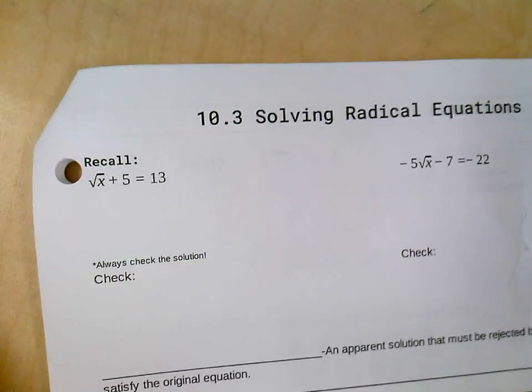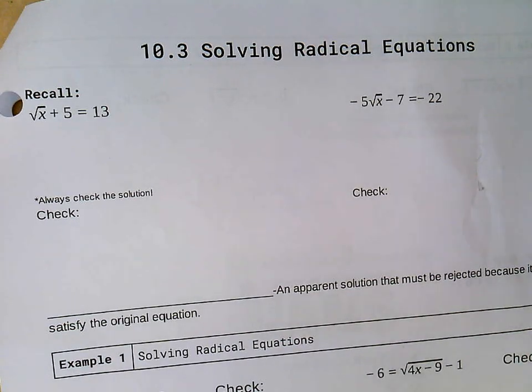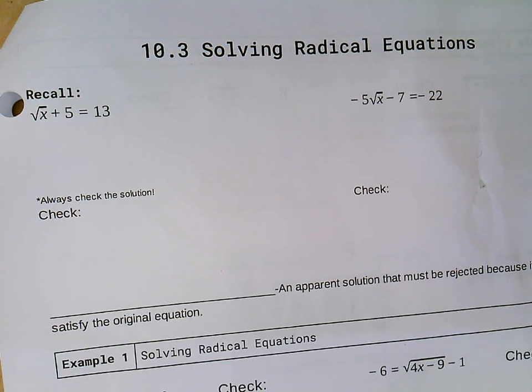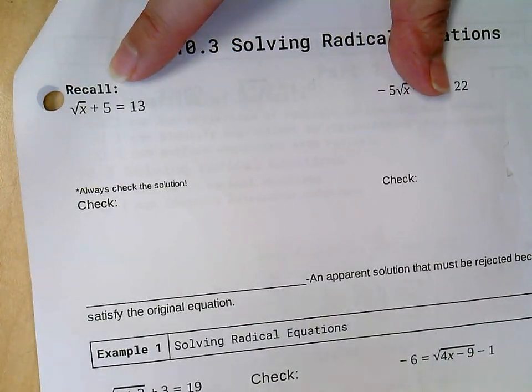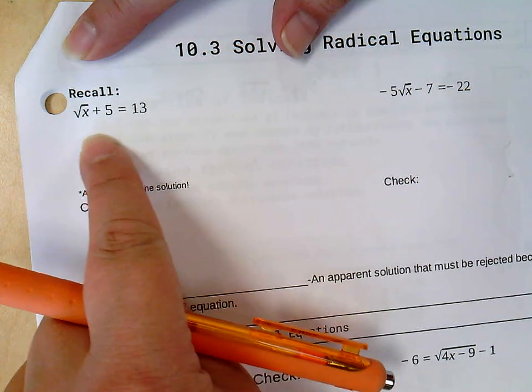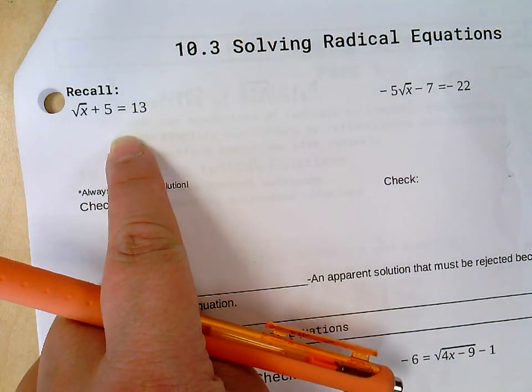Today we're going to be talking about solving radical equations. Now that you are all such geniuses at simplifying, like simplifying radicals experts now, we're going to go into the realm of solving. This is going to be your favorite thing. But anyways, this is something that should hopefully, cross your fingers, not be that difficult.